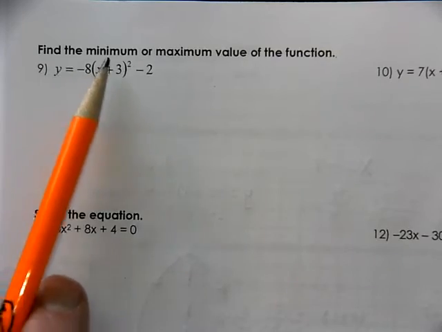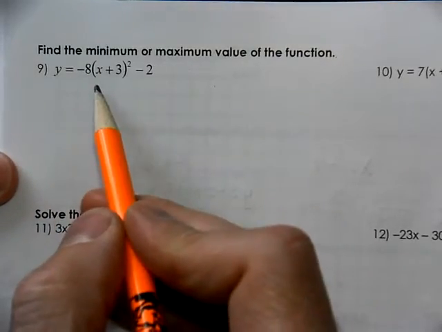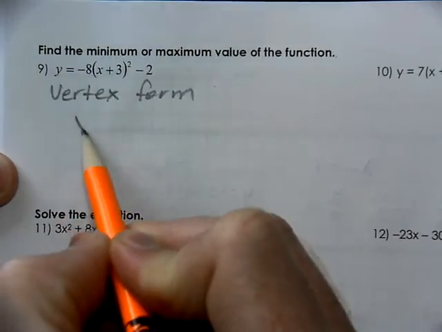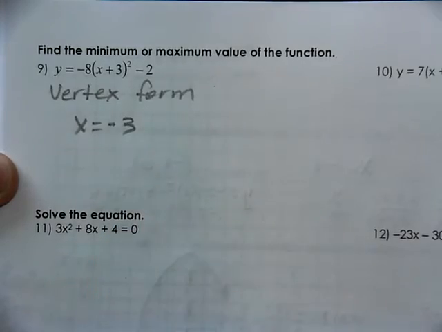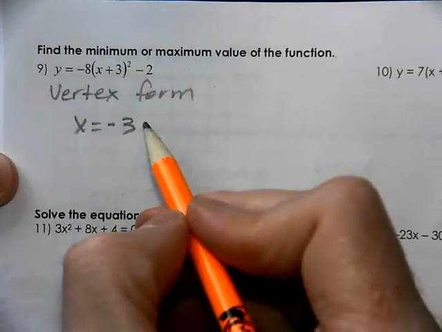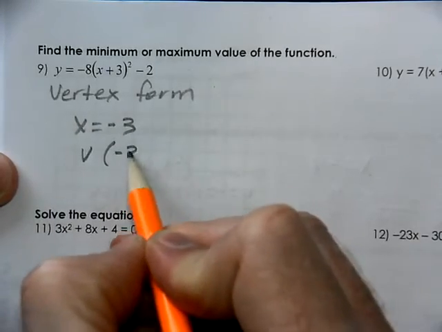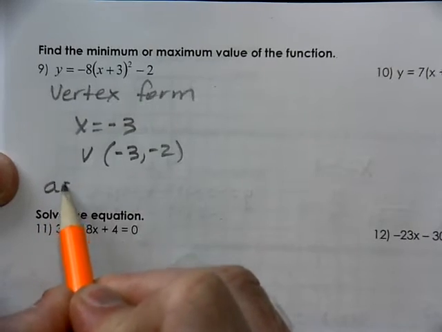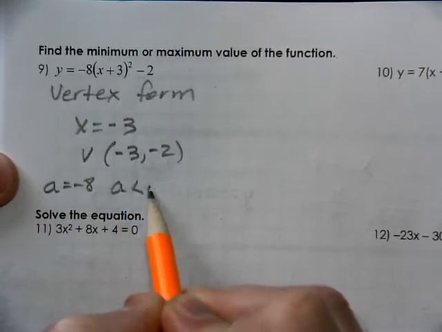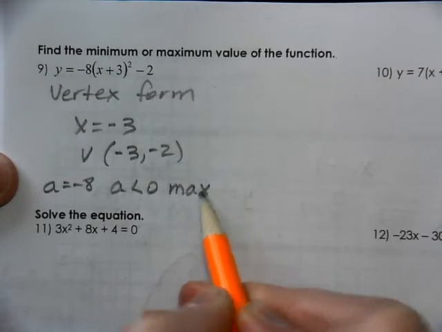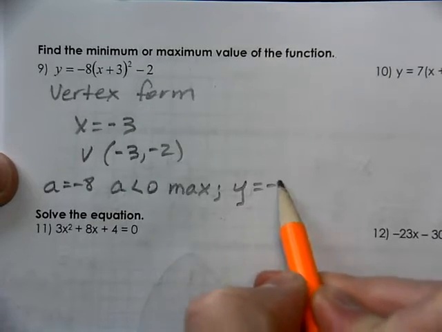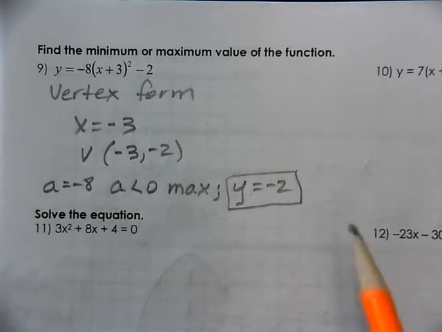We're going to find the minimum or maximum value. Here this is in vertex form. So x is going to equal negative 3 for our line of symmetry. The vertex is going to be at negative 3, negative 2. It opens down. A is negative 8. It's less than 0, so it has a maximum. So the maximum is at y equals negative 2. Be sure your answer is y equals. It's not a vertex value.